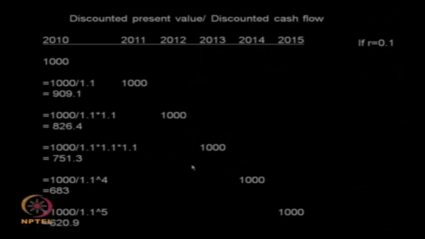That is called the discounted cash flow. It is very useful if you want to invest in different types of shares or bonds, and you are going to get different amounts of interest over a period of time. You can bring them down to today's present value and calculate whether it is profitable or not profitable. That is the main advantage of doing this type of discounted cash flow calculation.